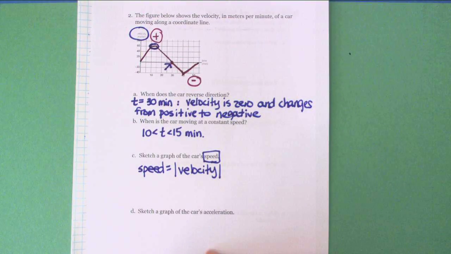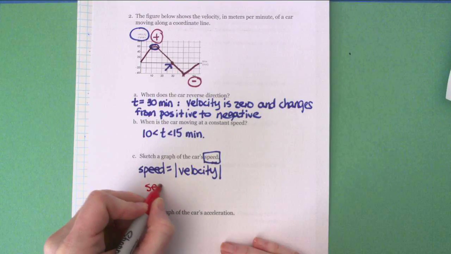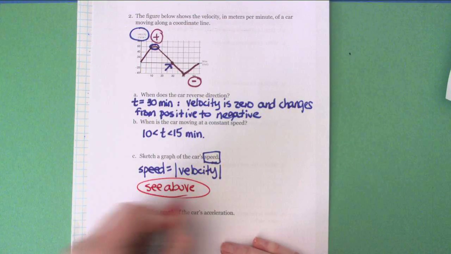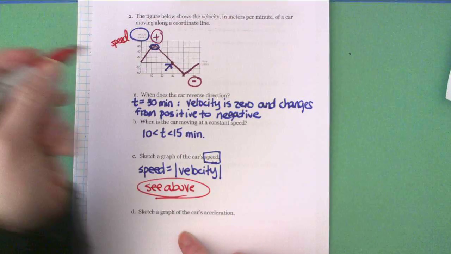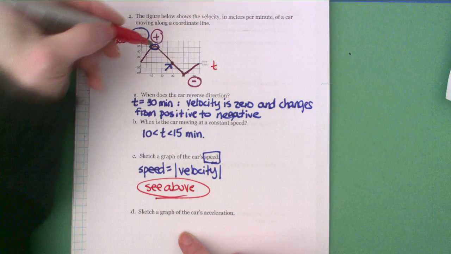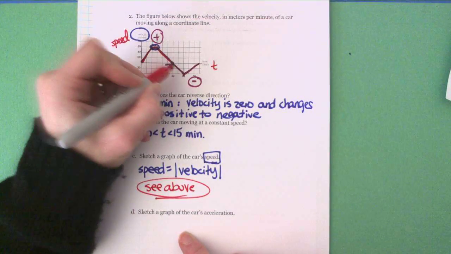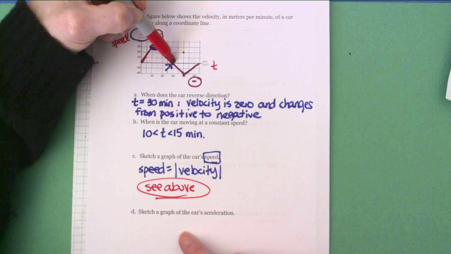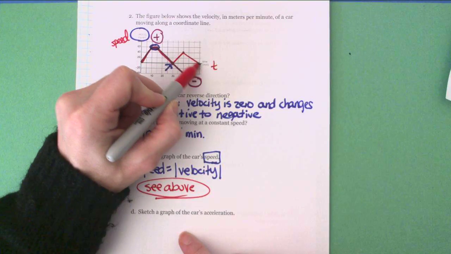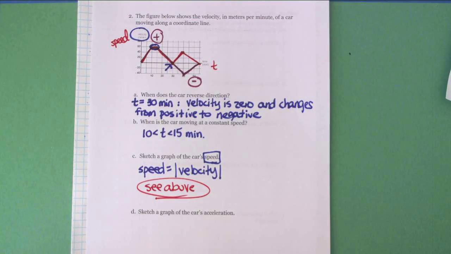So what I'm going to do is, in a different color, I'll pick this sort of orangey color. I'm going to put C above, in red, the graph of speed versus time will look like this. This will all stay the same, but this part is going to reflect up. So this is going to come up here and down.